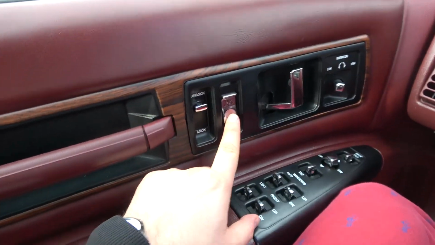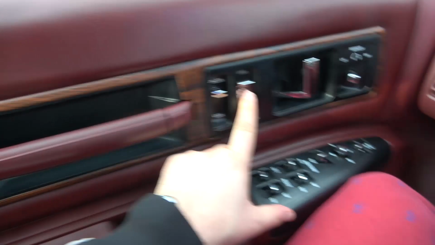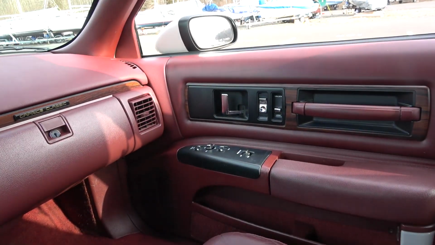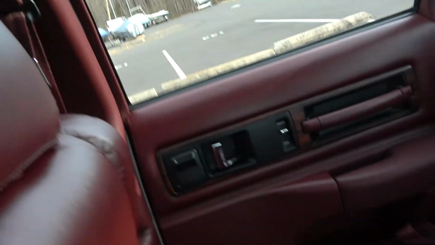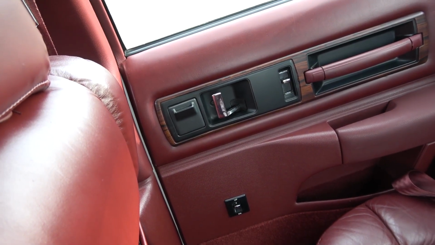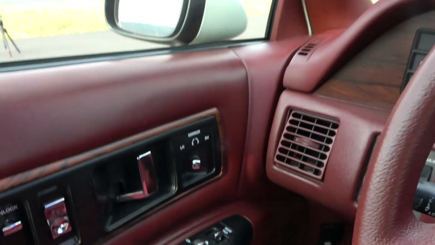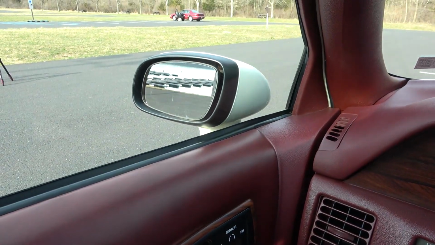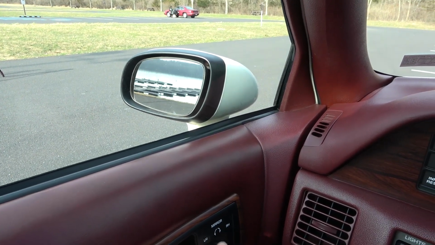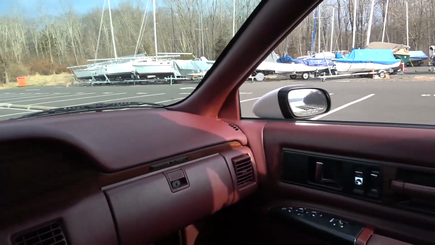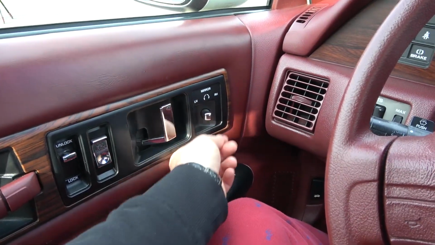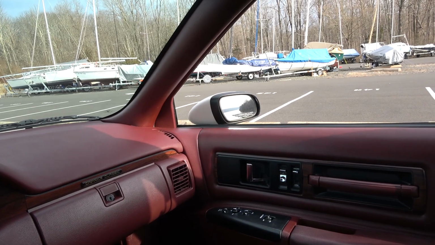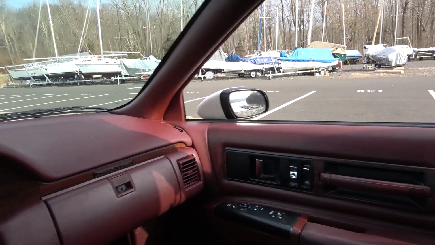The unlock button does work for all locks. There we are. The mirror controls do work, so we can rotate it left, which it already was, and then we can adjust our mirrors here. Come over to the other side, we twist the switch, and mirrors work on all axes.